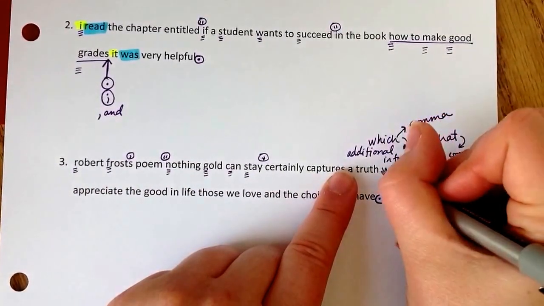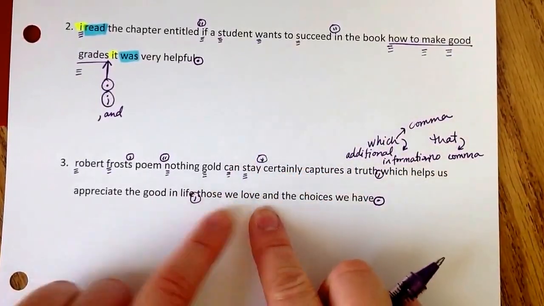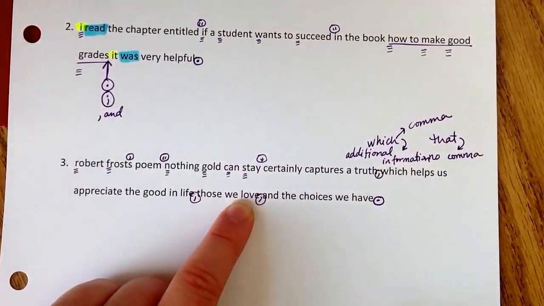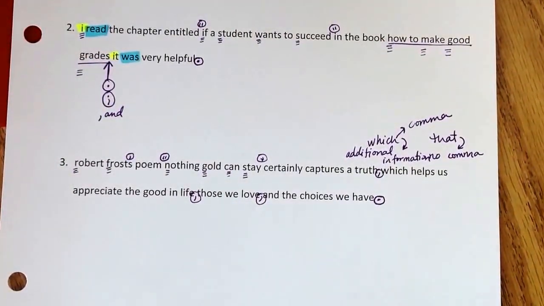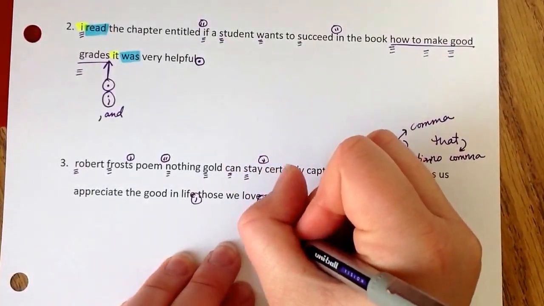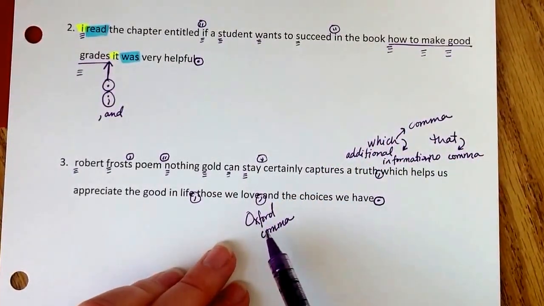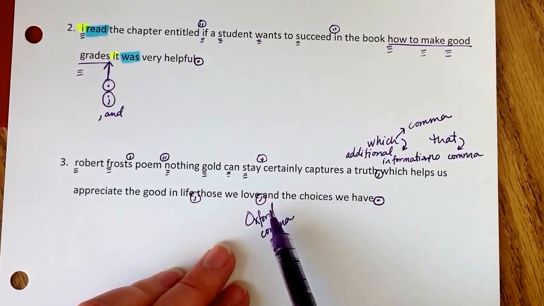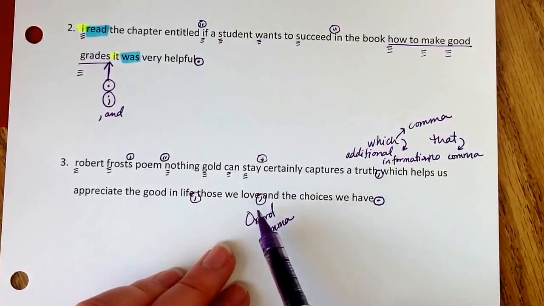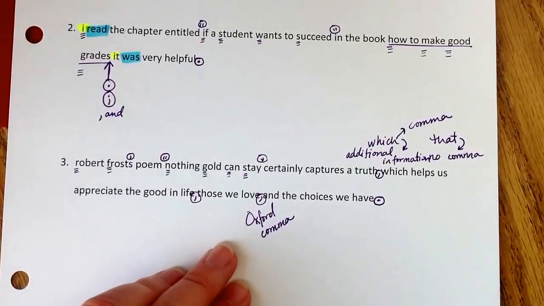Captures the truth, comma, which helps us appreciate the good in life, those we love, and the choices we have. Now you'll see I put 2 commas there, not just 1. I did that because we use the Oxford comma here. When we make a list, we always put the Oxford comma before the last conjunction, the end of the series, okay? So if you were to take a daily language quiz and you left out this comma, you would be counted incorrect. You would lose the points for that comma because we always use the Oxford comma in 7th and 8th grade at Country Day, okay?